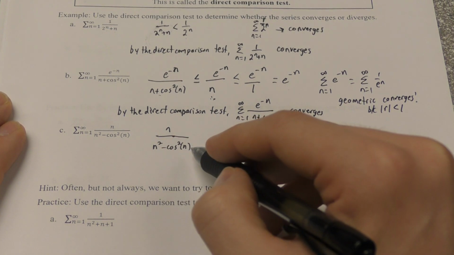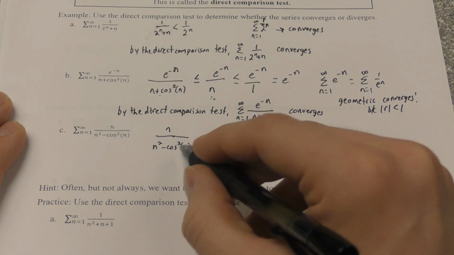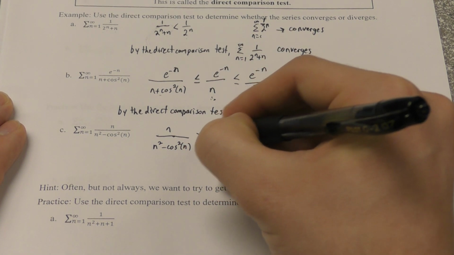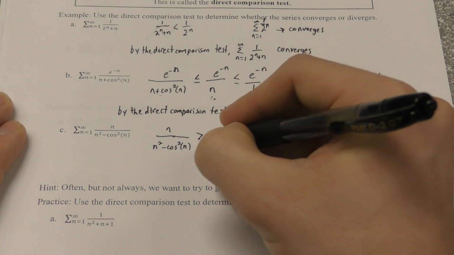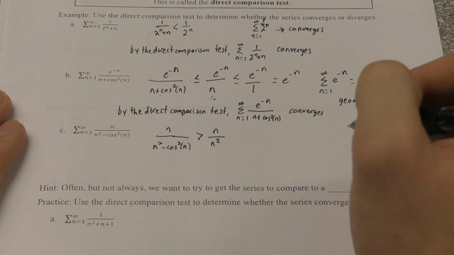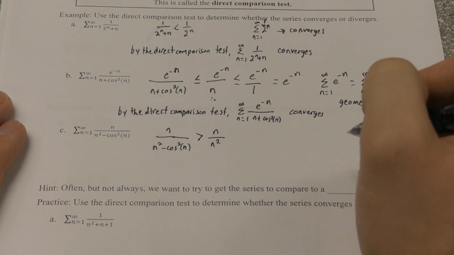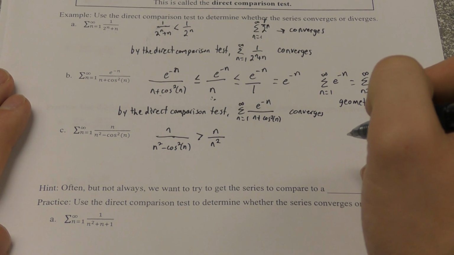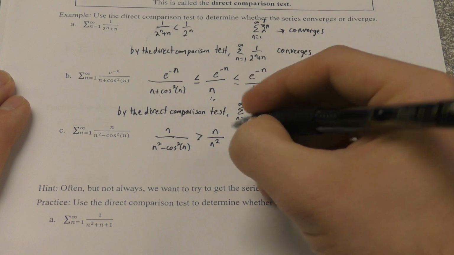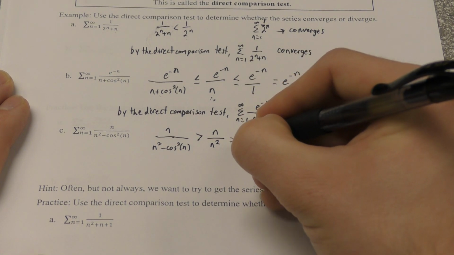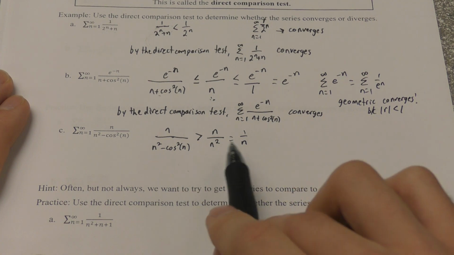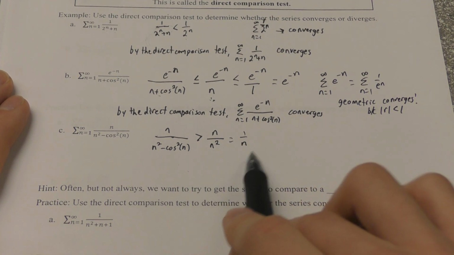So it's making this denominator smaller, which means it's going to be bigger than n over n squared. If it's bigger than that, well, n over n squared behaves like 1 over n. So my series here has to be bigger than 1 over n.